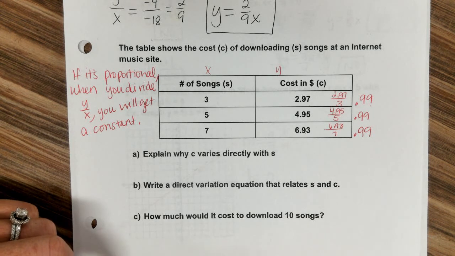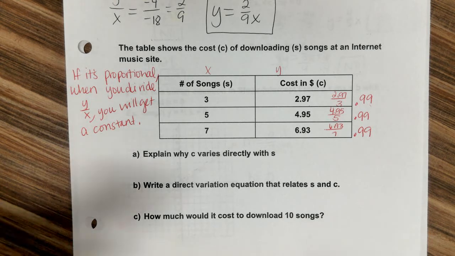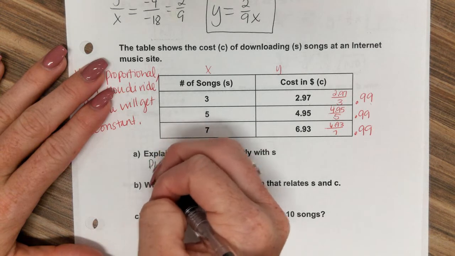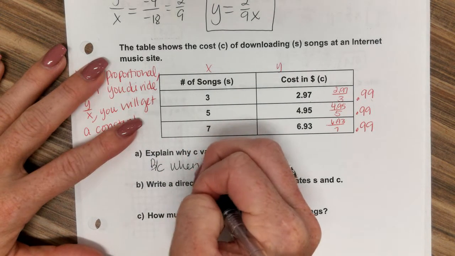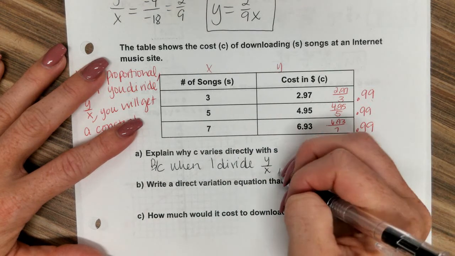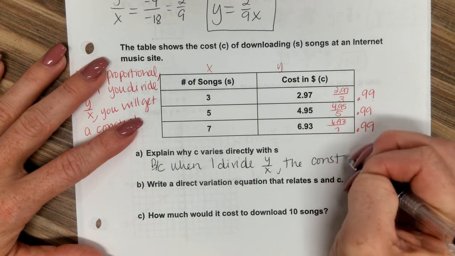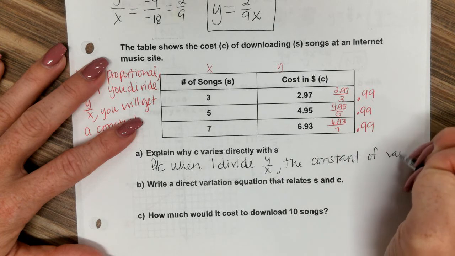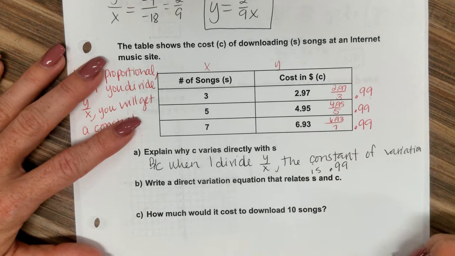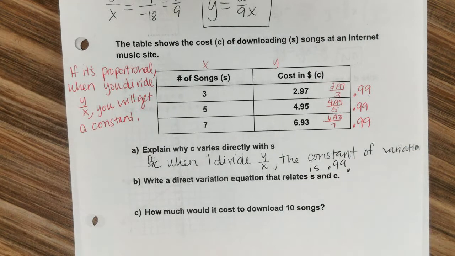Because when I divide y over x, the constant of variation is 99 cents for the entire table. If one of those was not 99 cents, it's not showing direct variation.